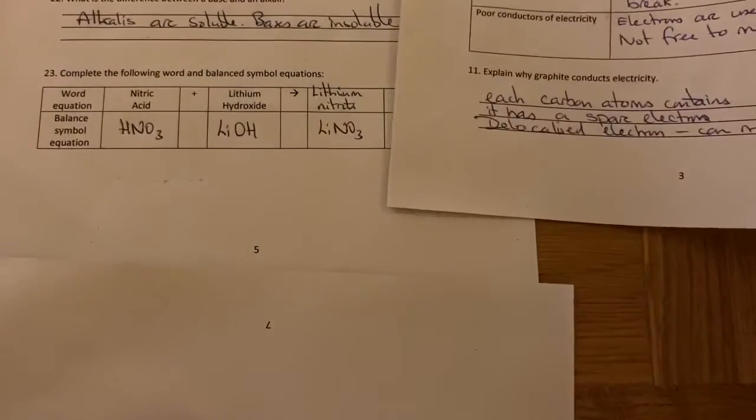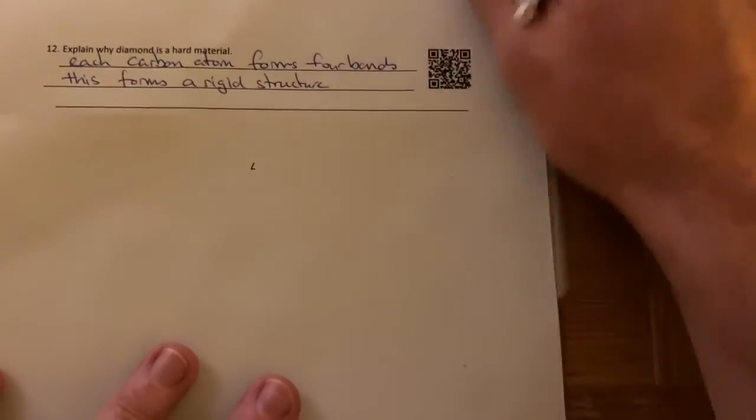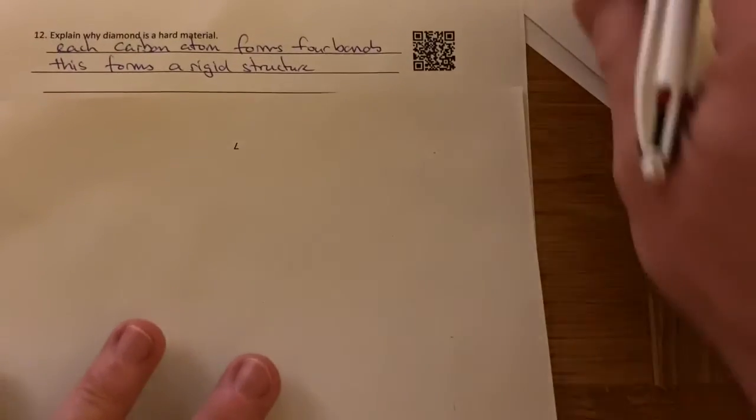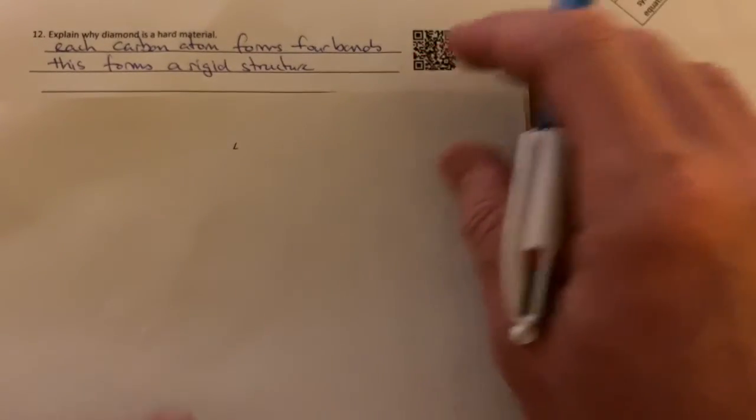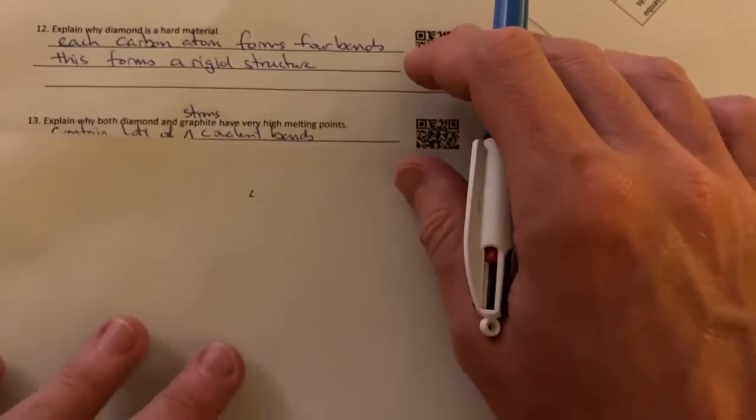Turning over, question 12. Question 12 says, why is diamond a hard material? Okay, so diamond has 4 bonds, and those 4 bonds mean that structure is very rigid, so it's really hard to move it about, and therefore it is a very strong, hard material.